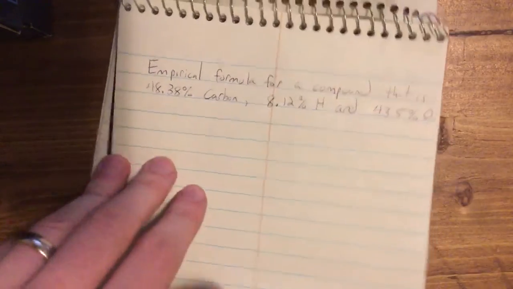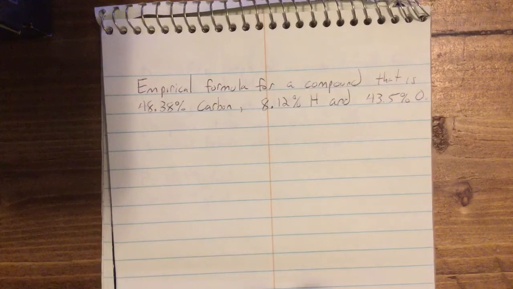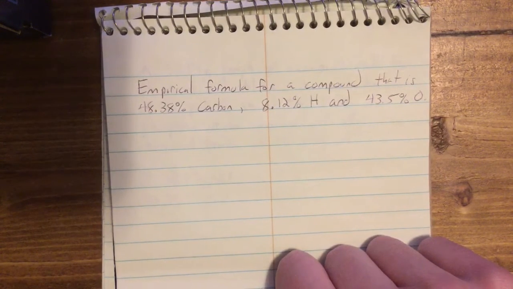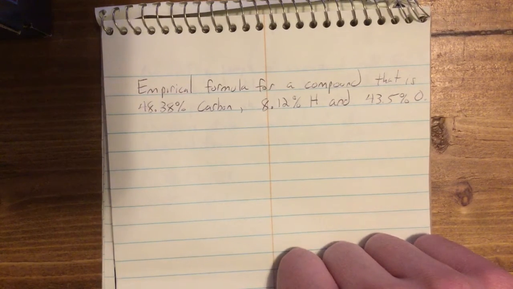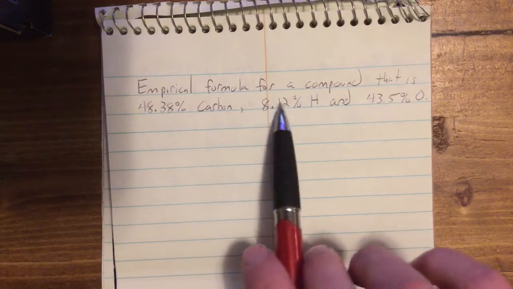Okay, so let's say we want to find out the empirical formula for a compound that is 48.38% carbon, 8.12% hydrogen, and 43.5% oxygen. So the first step is we want to turn each of these percentages into grams.